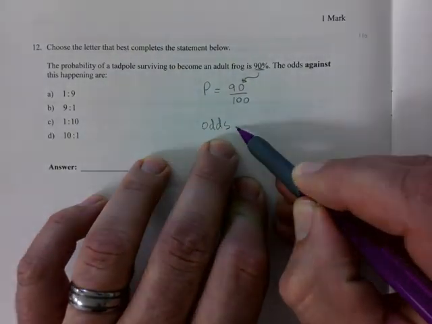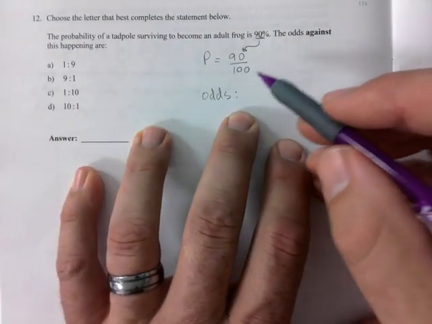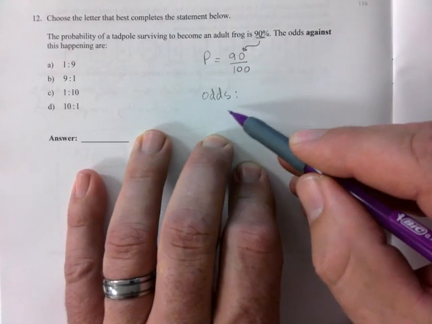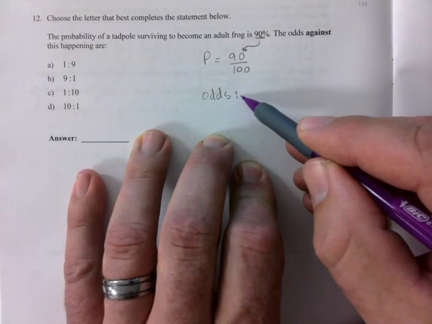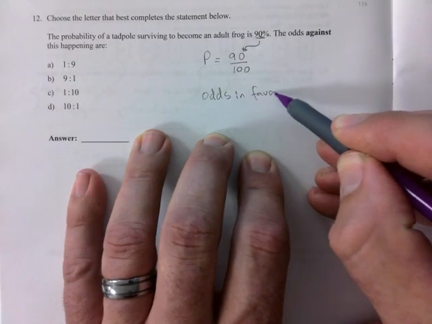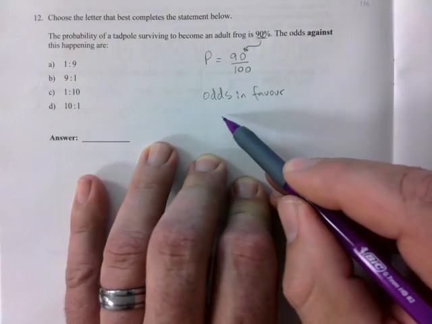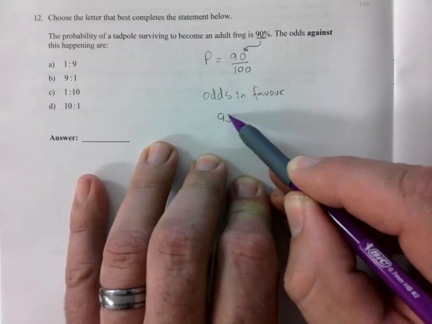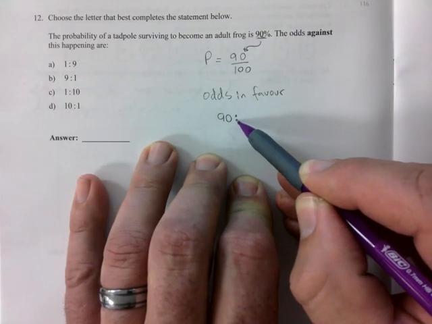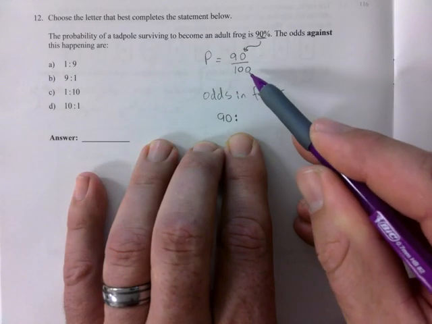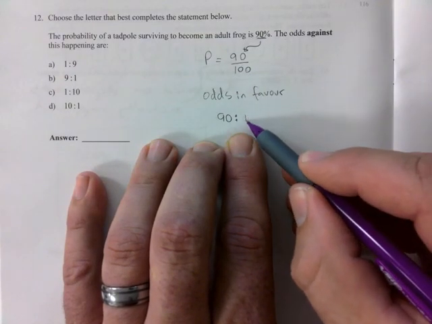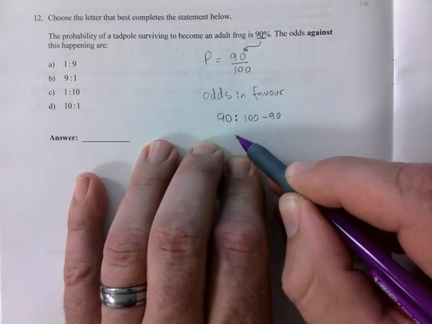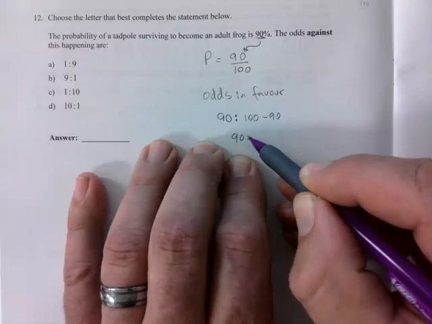Odds would be, how do you do odds, guys, from probability? In favor, you would go 90, and on the other side, what would you put on the other side? 10, exactly, because you take your total, subtract 90 from it. So it's 90 to 10.